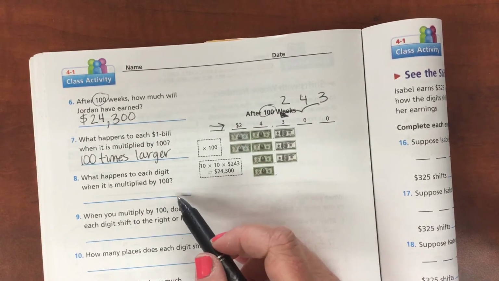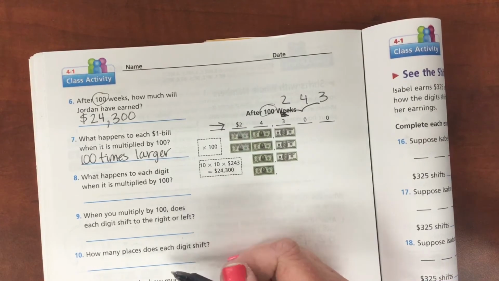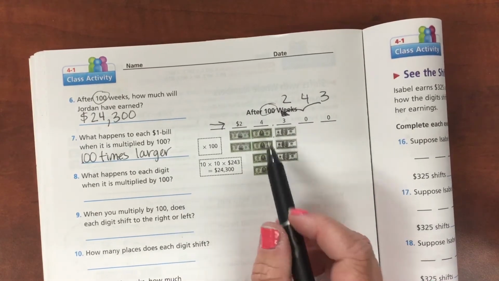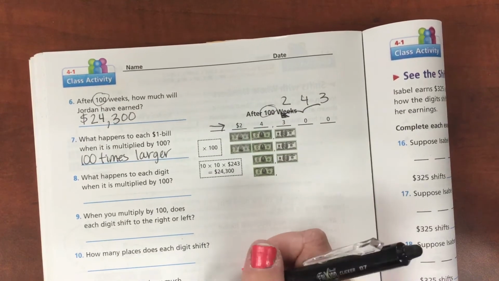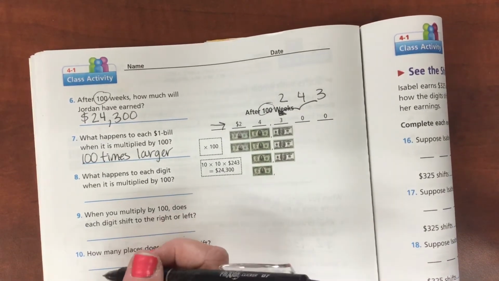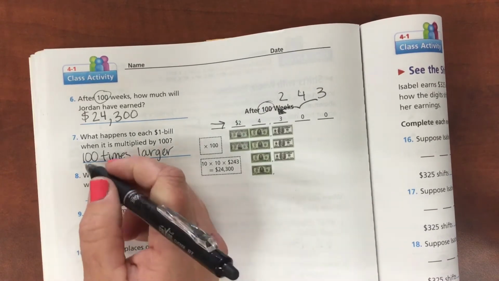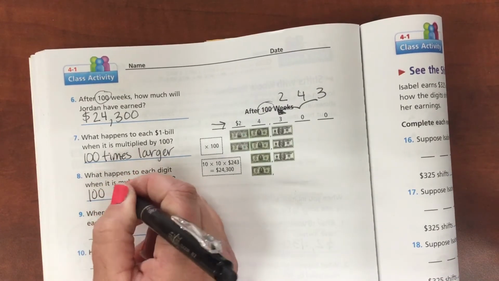What happens to each digit when it's multiplied by 100? What happens to my tens? What happens to my hundreds, Zach? It moves to the left. They move to the left. How many times larger are they getting? 100. They're getting 100 times larger.